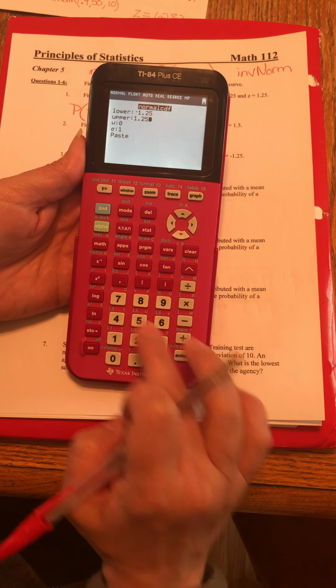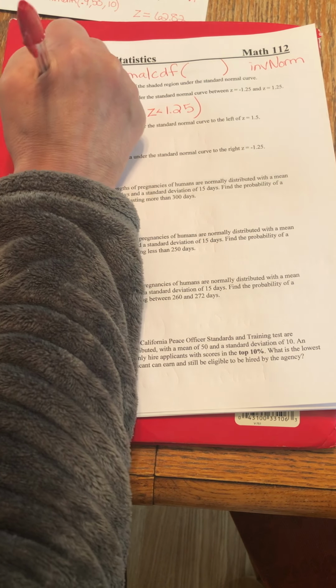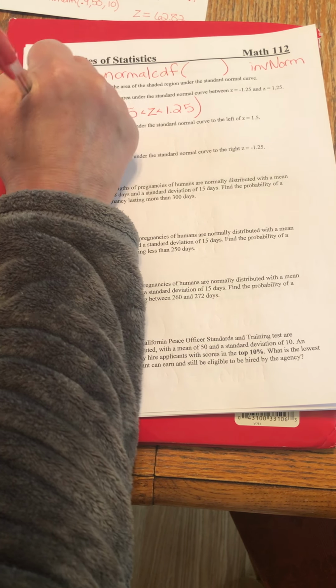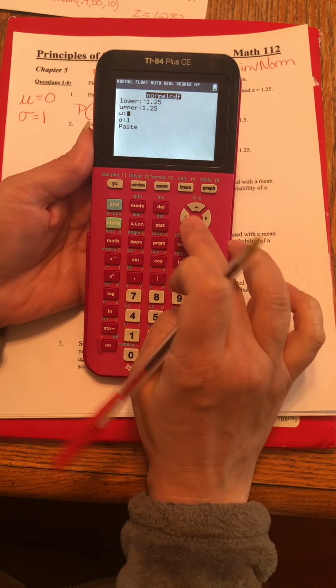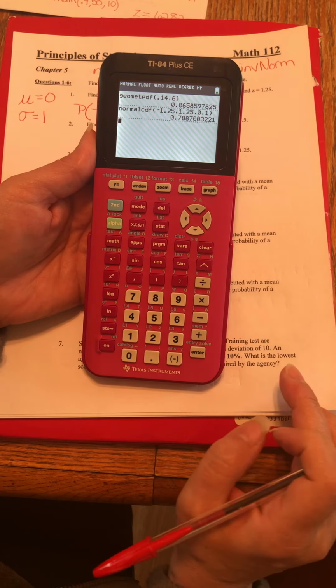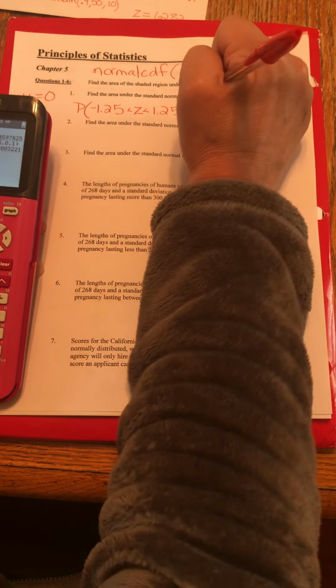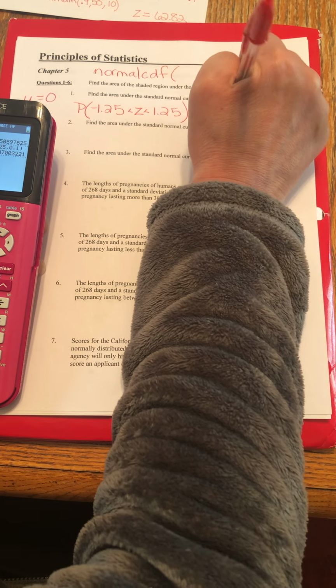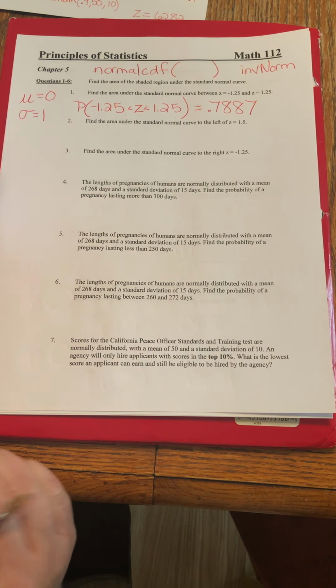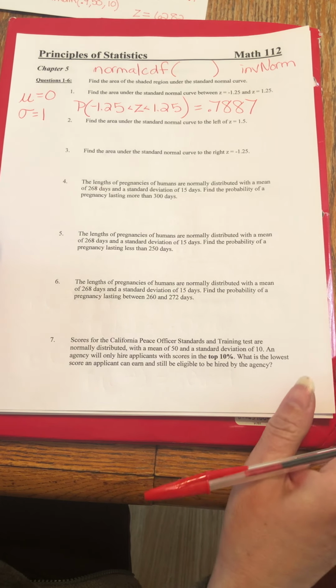The upper is 1.25 in a standard. Remember, in a standard normal, the mean is 0 and the standard deviation is equal to 1. So 0, 1, hit paste. Take that to 4 decimal places and you get 0.7887. And there's your answer to number 1.